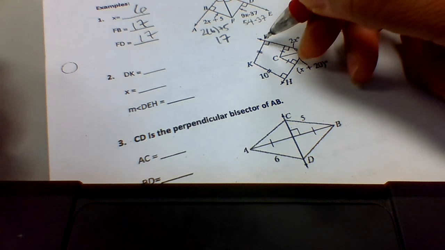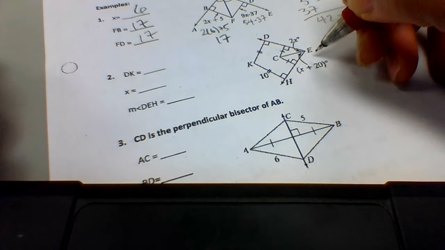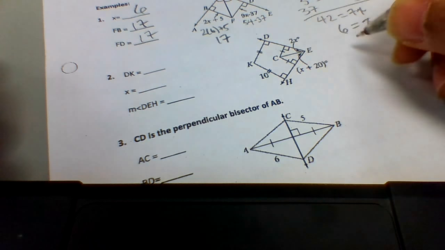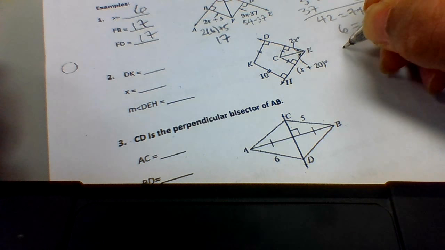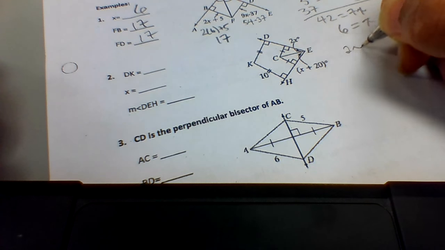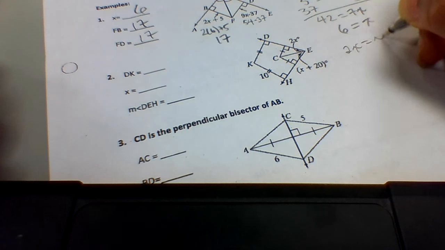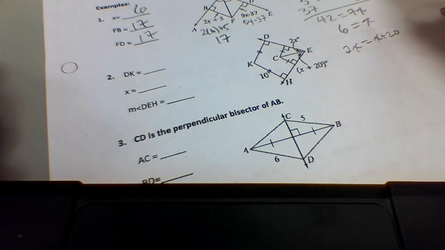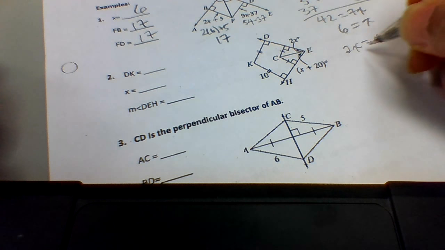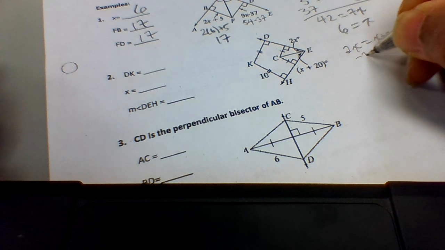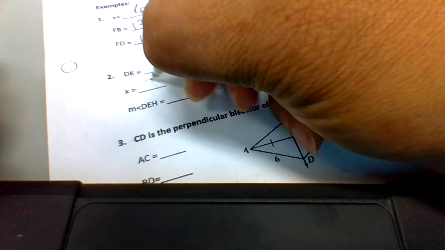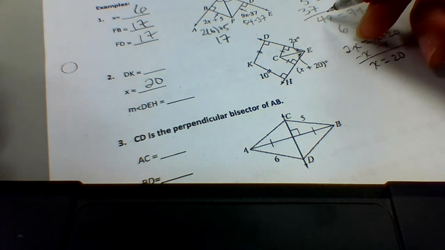I've got to find DK. All right, so first I need to find out what x is. So 2x is going to equal x plus 20 because this is an angle bisector. So subtract x. So x is going to equal 20.